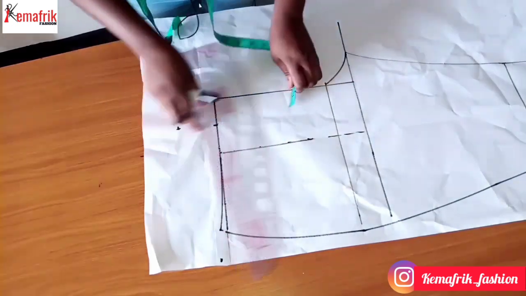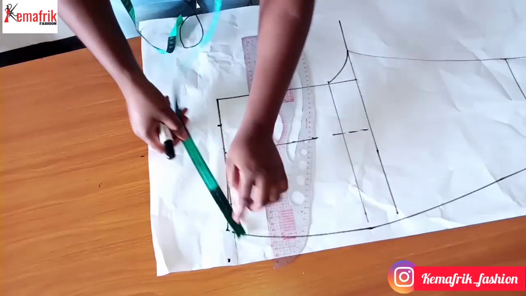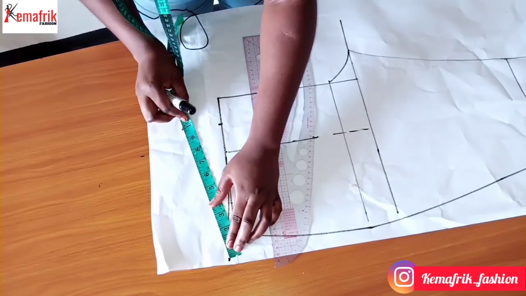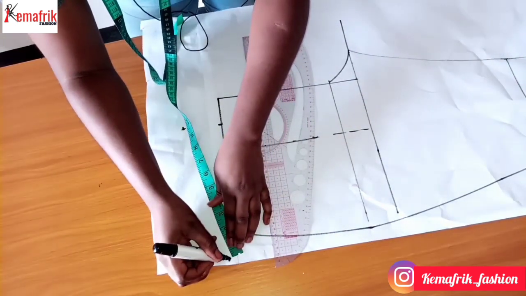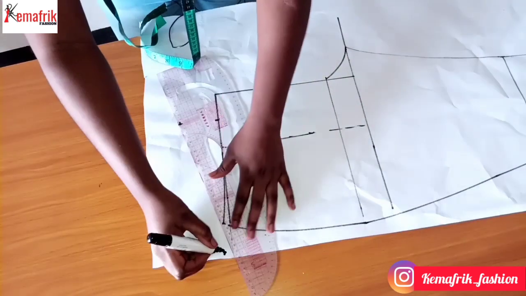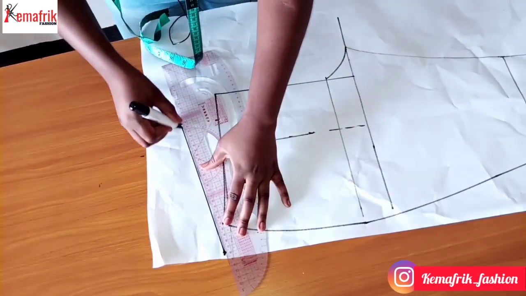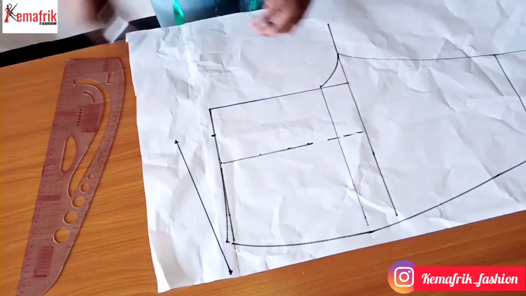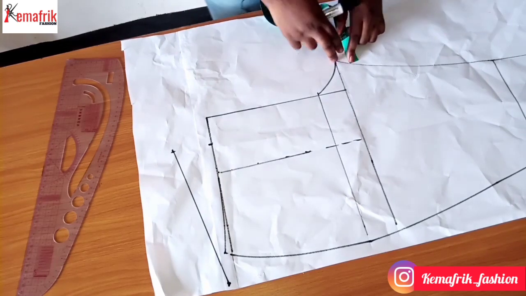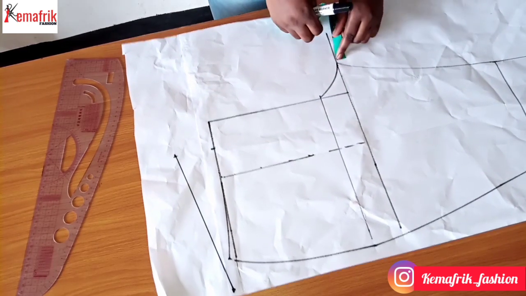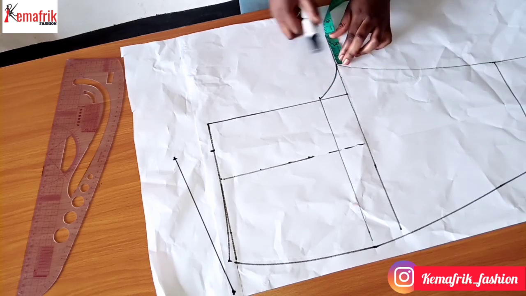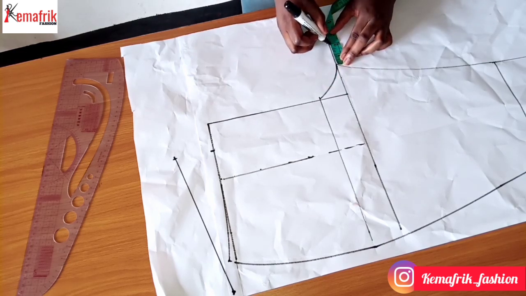Okay, so we want to measure from here 9.75 towards the side of our paper. So I'm going to take 9.75 and it just stops me right here. And just take your ruler and mark. Okay, so we have this. So on this side, we're going to extend the crotch by 2 inches, still because we want it to accommodate our butt. So I like to work with 2 inches here, 2 inches here.